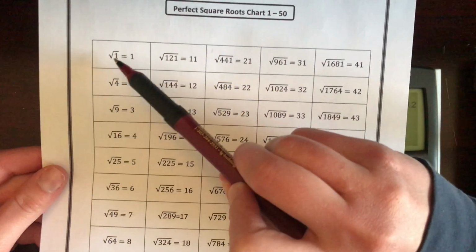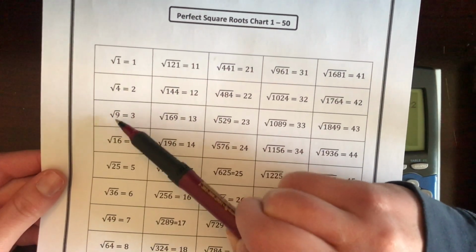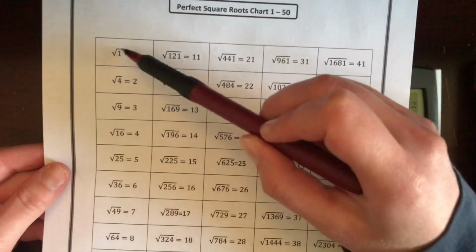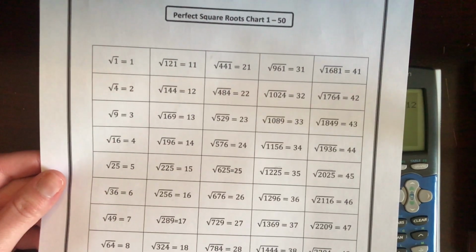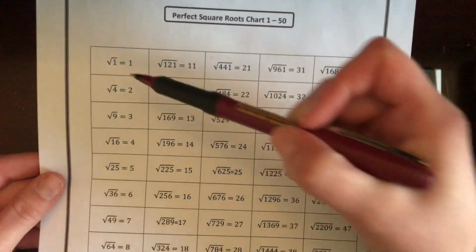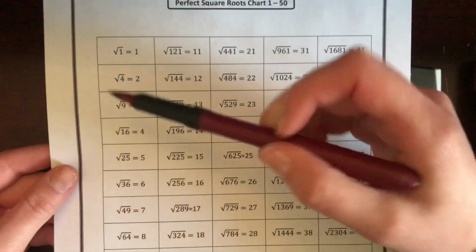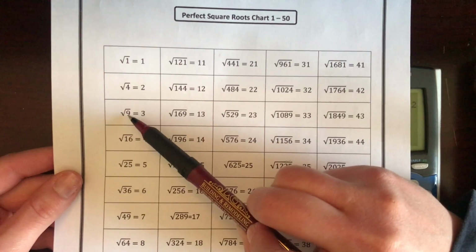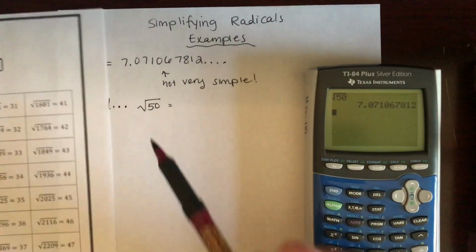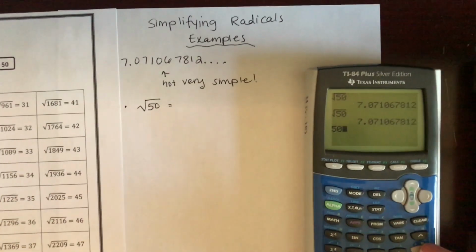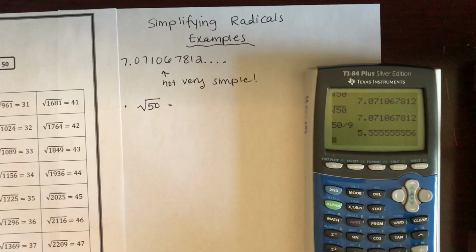The perfect squares are 1, 4, 9, 16, 25, 36, etc. The perfect squares are what are on the left side of each box. Their square roots are what are on the right. We'll come back to the square part later. What I'm really looking for is, does 9 divide evenly into 50? 50 divided by 9, no, I end up with a long decimal, which means it doesn't go in evenly. So let's try some other ones.